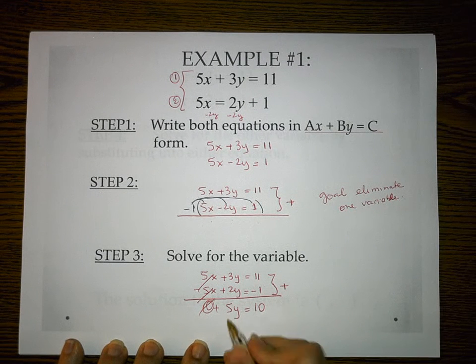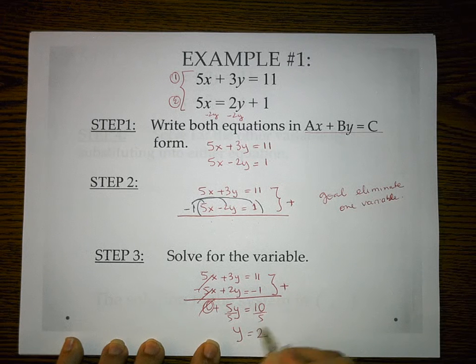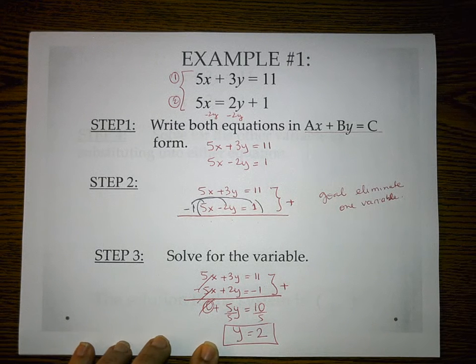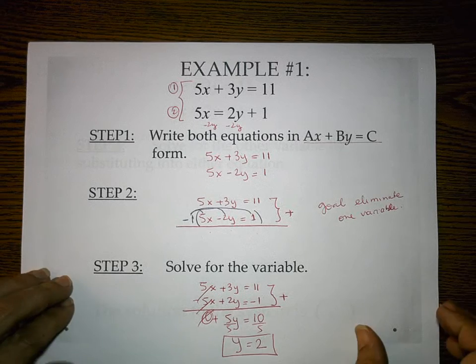Now I divide both sides by 5, and we get that y equals 2. There we go. Much easier than substitution. The students start loving elimination really quick. Now that I know that y equals 2, all I have to do is go back.